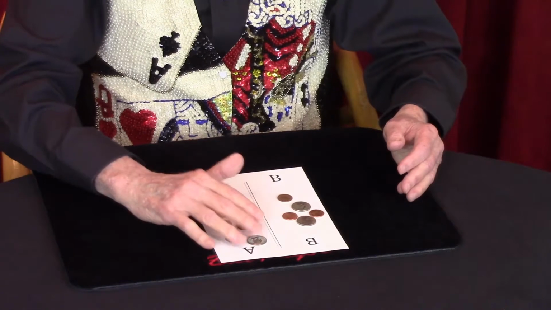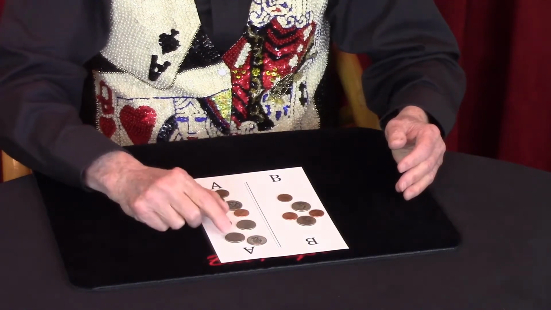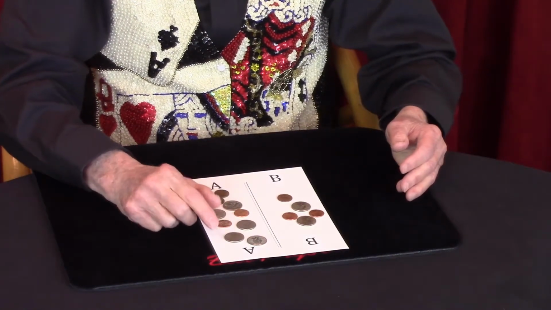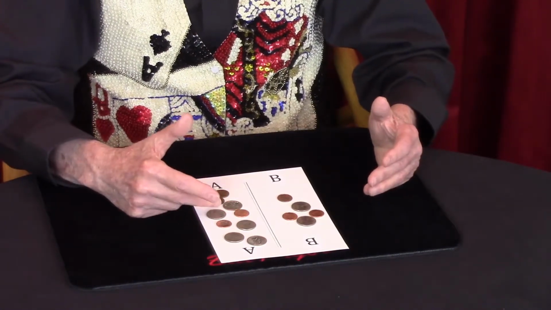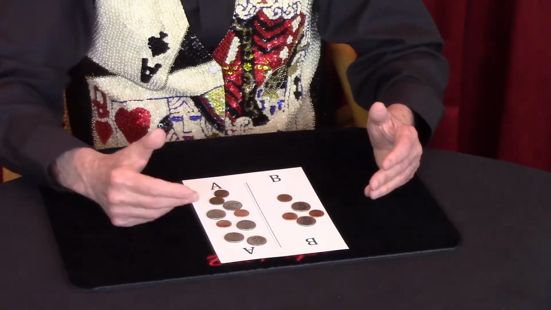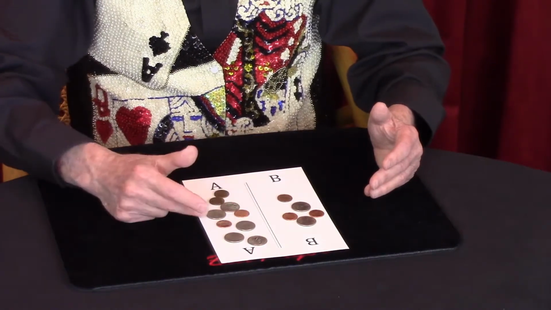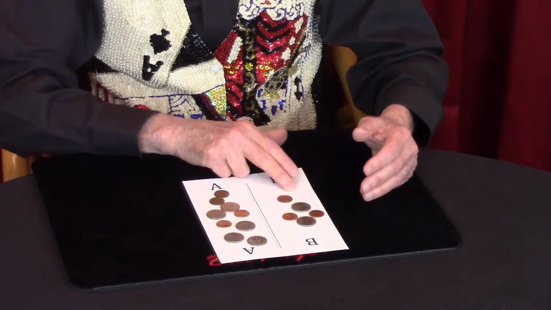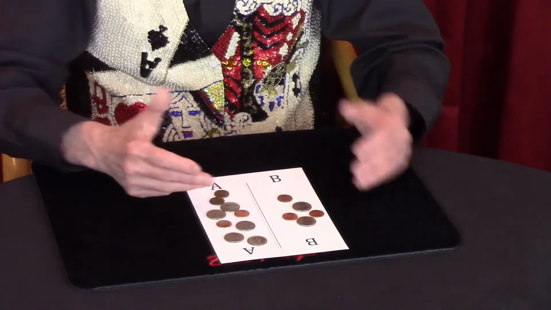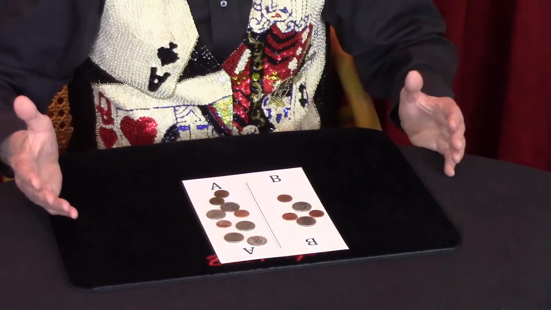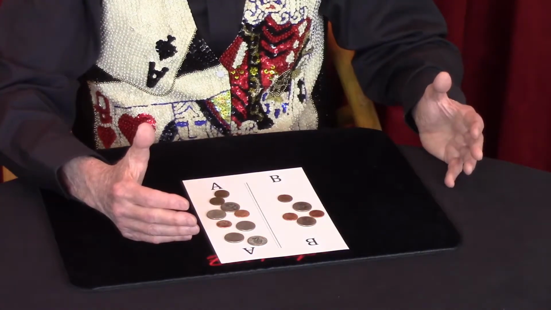So you could say one of 2 things. You could say there are 2 more quarters in A than pennies in B, or you could have said there's 2 more pennies in A than quarters in B. So we have 5 quarters and 3 pennies, or we have 4 pennies and 2 quarters. You don't use both, but either saying is possible.